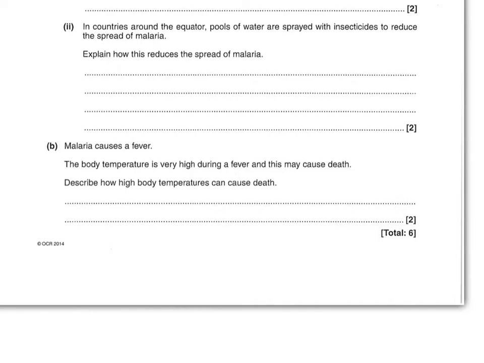You could also say damage to enzymes, stops enzymes working, denatures enzymes. You could say prevents chemical reactions happening. Any of those will get you those 2 marks. You need 2 of them.